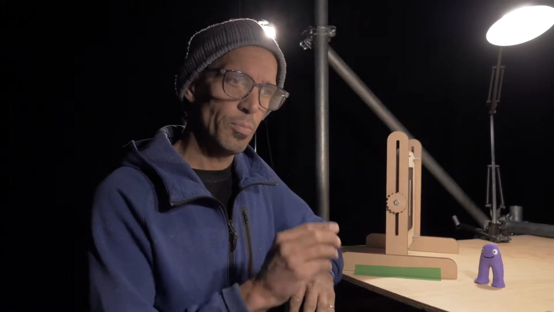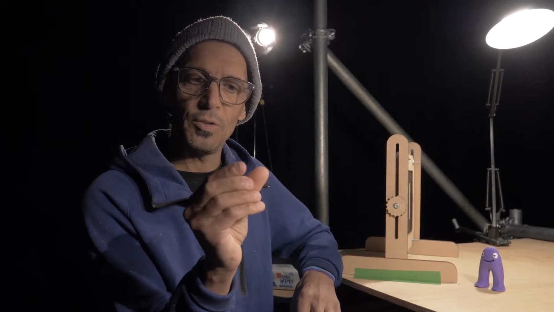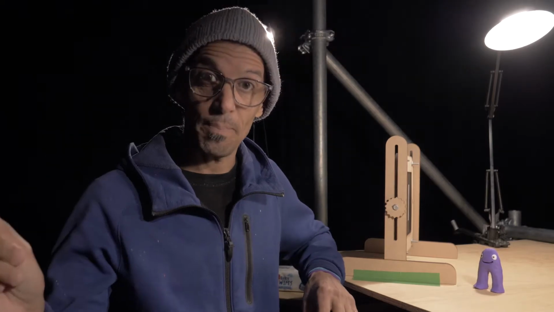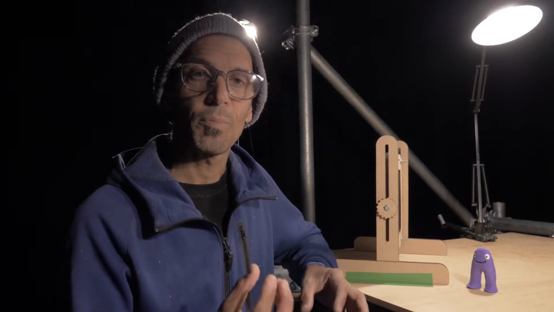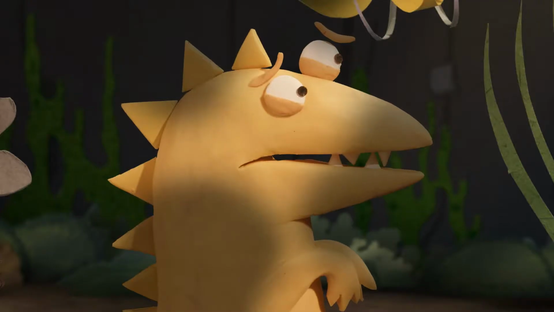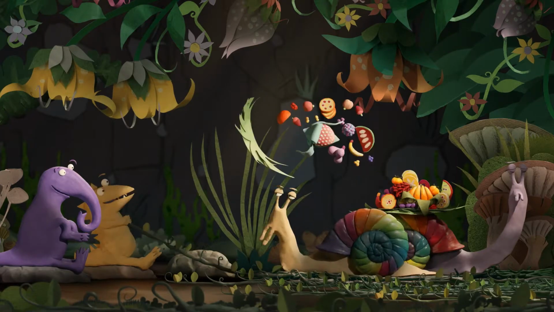So if you start moving something in very small amounts and then you move it in larger and larger amounts, it's going to feel like it's speeding up. And if you start with large increments and you move it in smaller and smaller ones, it's going to feel like it's slowing down. If you want your animation to be dynamic, you have some slow movement and you have some fast movement, and it keeps your animation really lively and also can be very humorous.